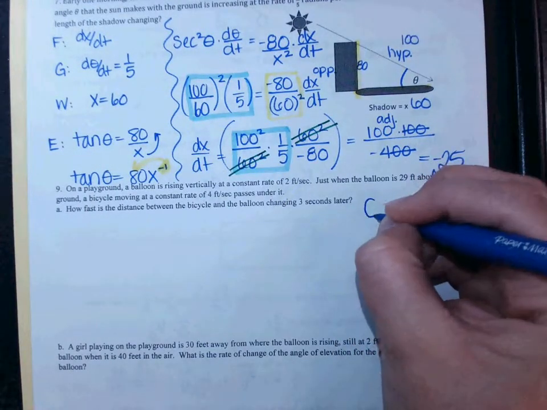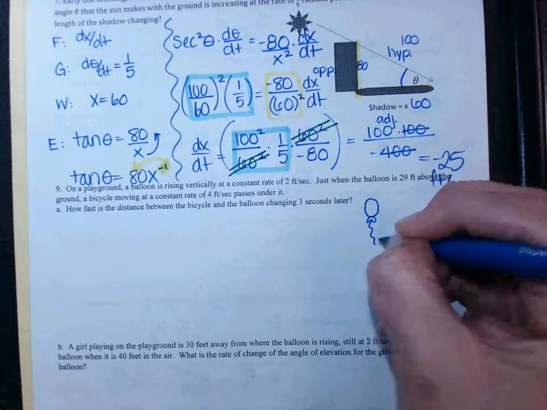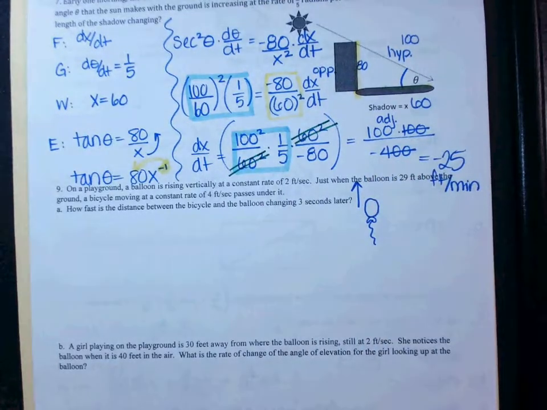Okay, you have a balloon. It says it's rising vertically at a rate of 2 feet per second. Just when the balloon is 29 feet above the ground, a bicycle moving at a constant rate of 4 feet per second passes under it.